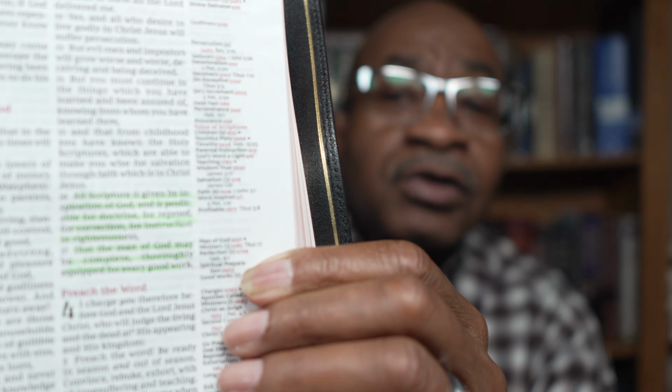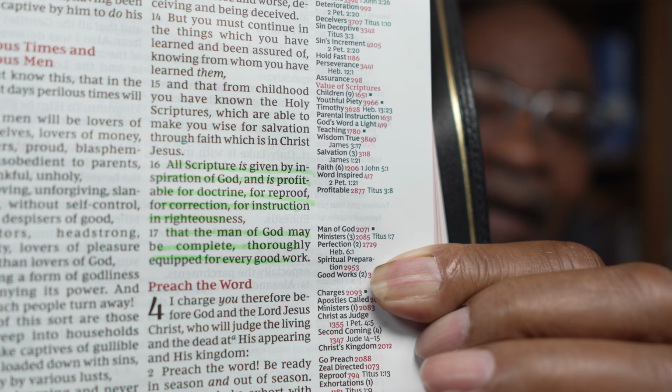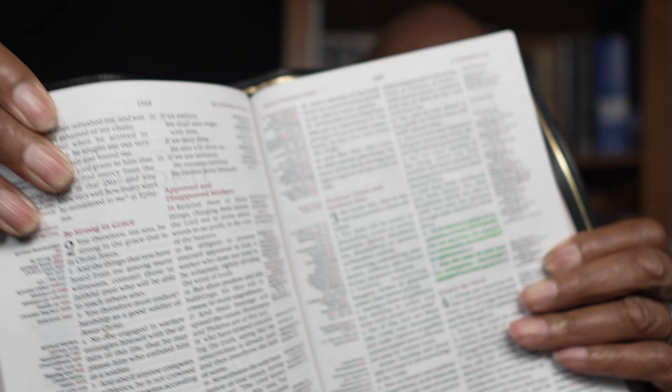And then the Thompson chain, it's a cross reference, but it's not a cross reference in the same scope. It's a Thompson chain reference Bible. Now the difference with it is that it's going to have a chain that takes you to the next verse, and it'll have that located out to the side where you go to that verse, and it may have a topic. So that is the good thing about the Thompson chain Bible here. So I'm going to show that one, the chain reference, same verse, 2 Timothy chapter 3, verse 16.